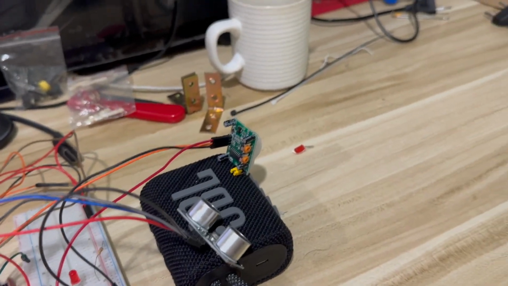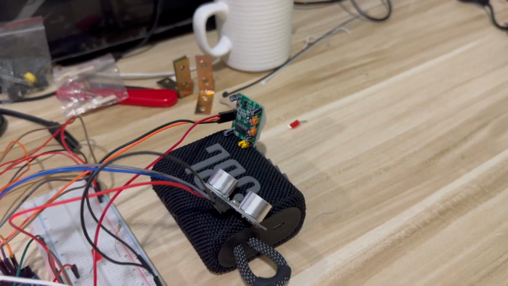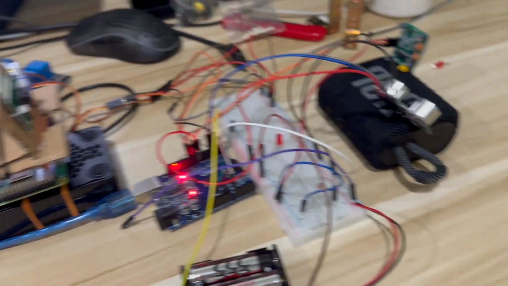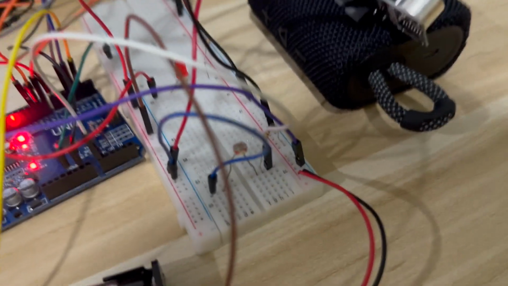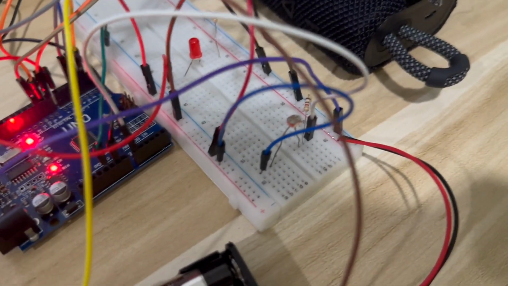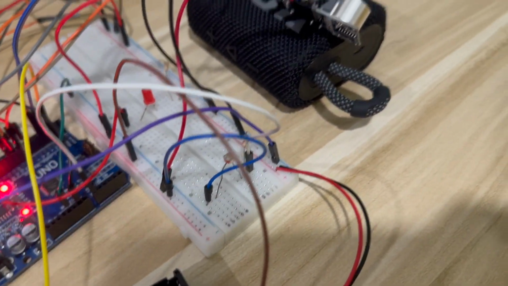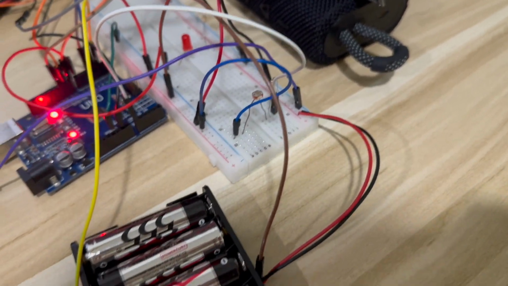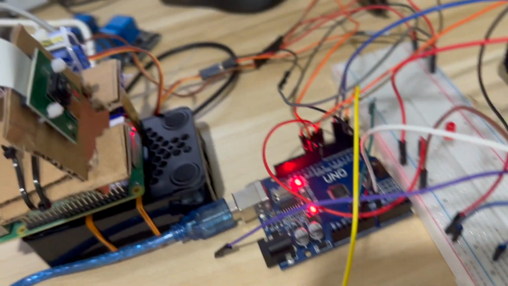We've got the PIR motion sensor and an ultrasonic sensor, and I have a little voltage divider circuit with an LDR, which will allow me to read ambient lighting levels. And then for my actuators, I have two servos.